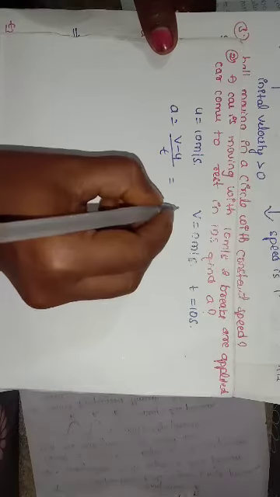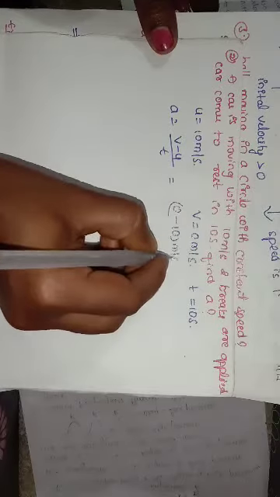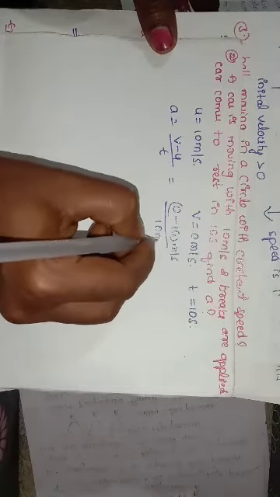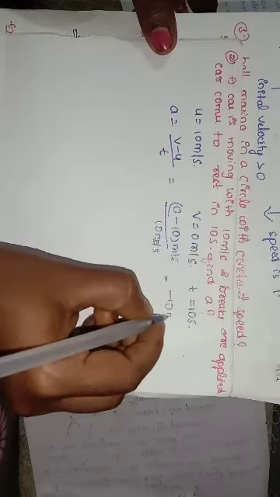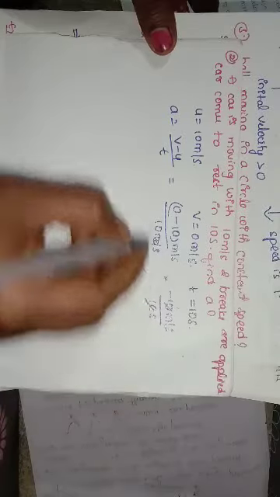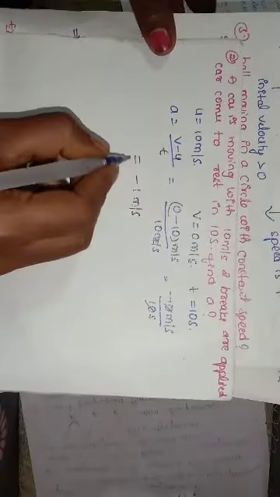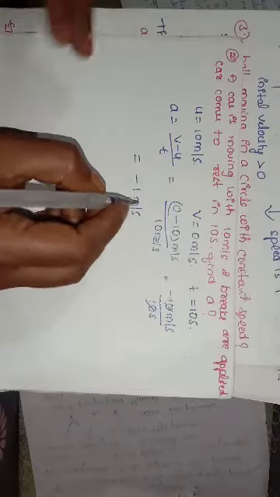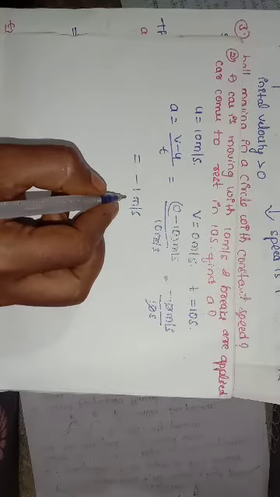Apply the formula. a is equal to (v minus u) by t. So v is 0, minus 10, by 10 seconds. So minus 10 meters per second by 10 seconds. 10 ones are 10 ones. So here minus 1 meter per second squared. Here you got a minus value. Minus means it is a case of retardation, so the direction is opposite to the direction of the velocity.